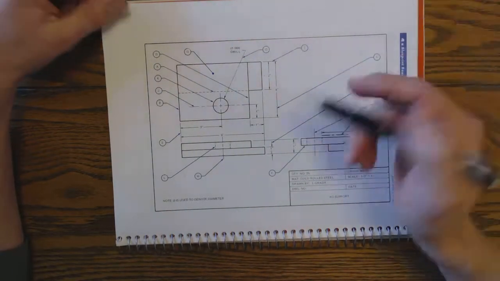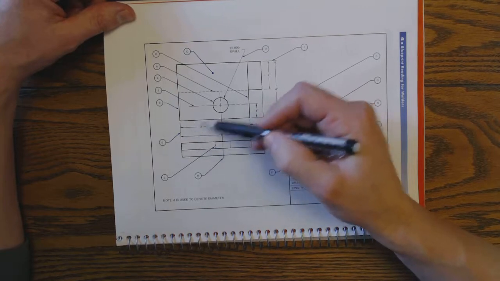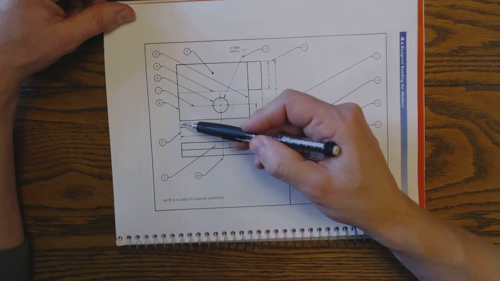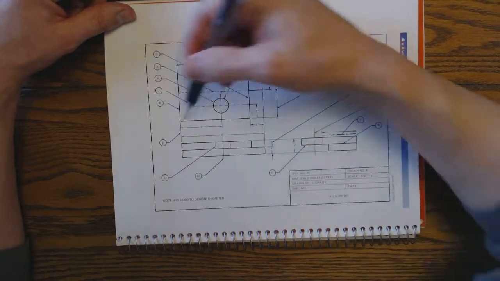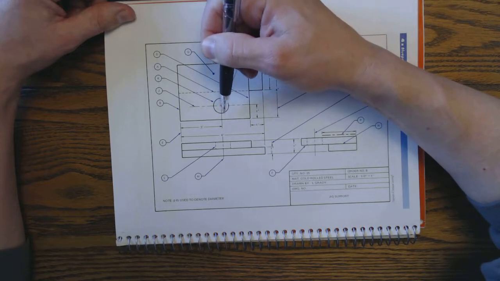And where did we locate that part? Well, we've got these dimensions, and we have these extension lines. Here we've got the extension line coming off of the edge here, 3 inches in from this edge to the center line.